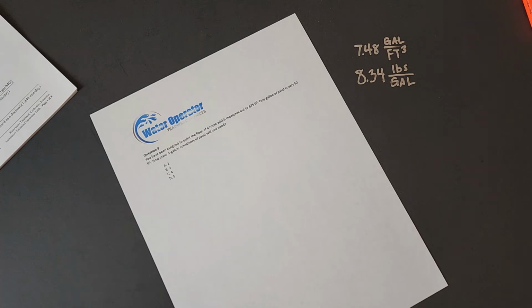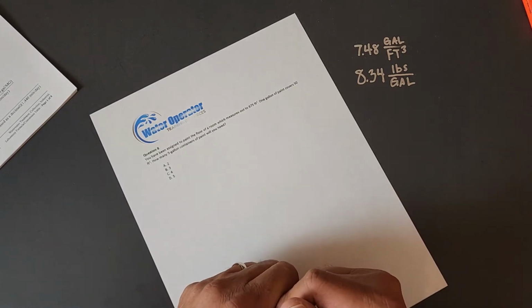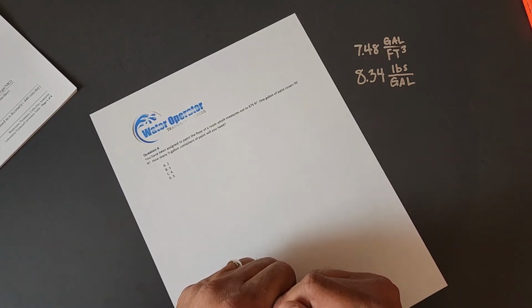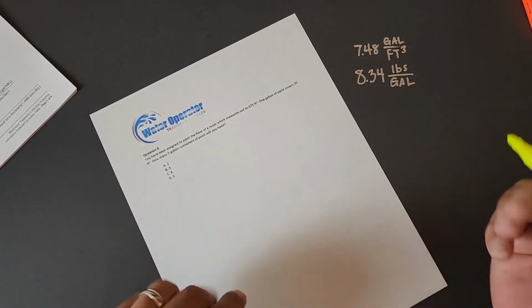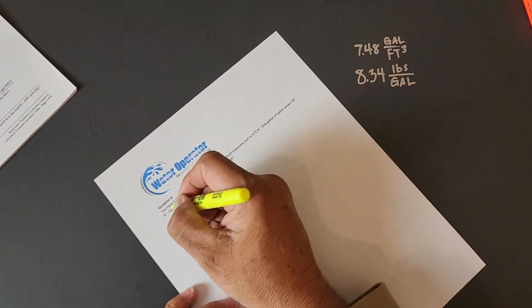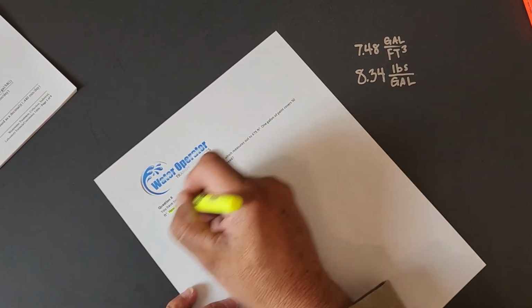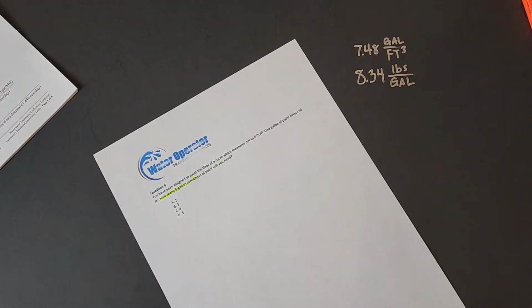You've been assigned to paint the floor of a room which measures out to 675 square feet. 1 gallon of paint covers 50 square feet. How many 5-gallon containers of paint will you need? We need to know how many 5-gallon buckets of paint. We're going to need to buy more paint than we actually need to do the job because the buckets come in 5-gallon increments. Is that the correct way?